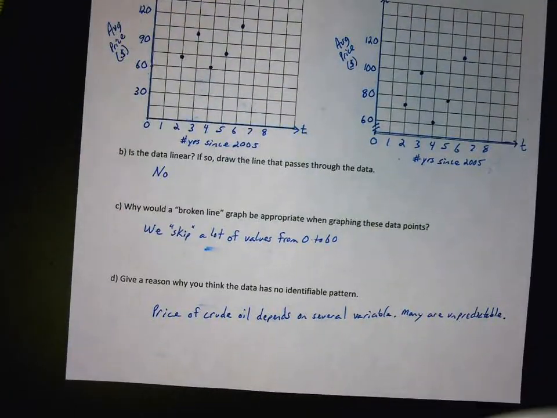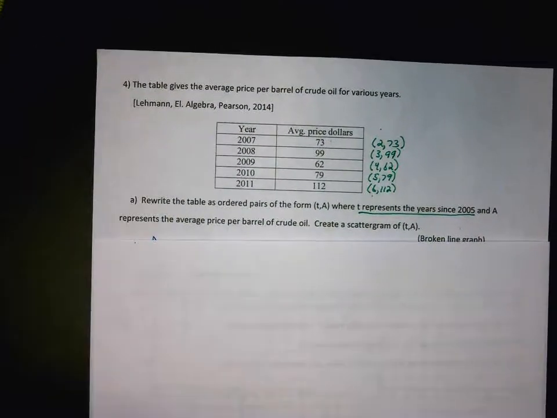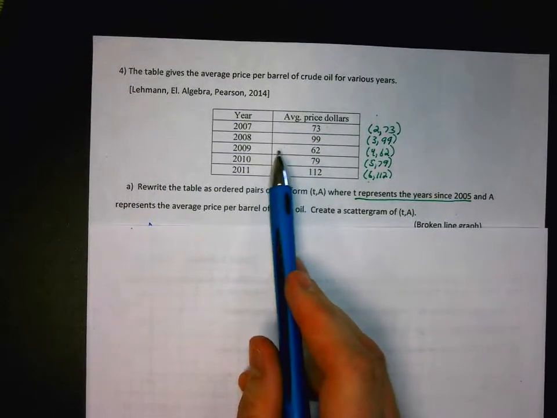Okay, so moving on. Okay, next example we look at is we're given the average price per barrel of crude oil for various years. Okay, so we have our table here.